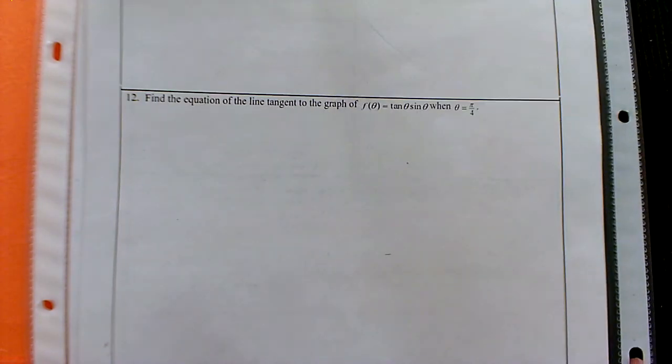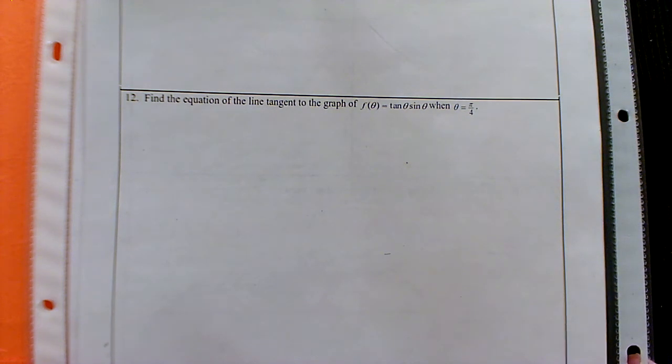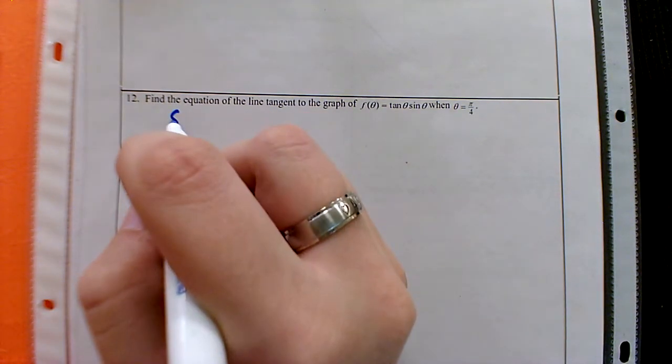All right. Find the equation of a tangent line to that graph at that point. Okay, so we know we need a point and a slope. Let's tackle the derivative first.